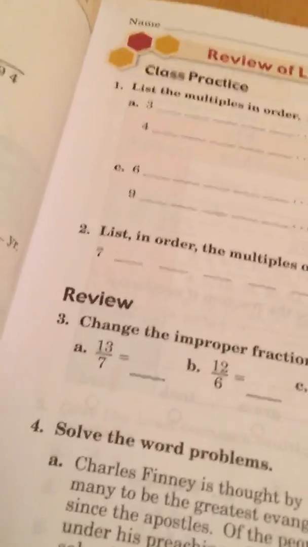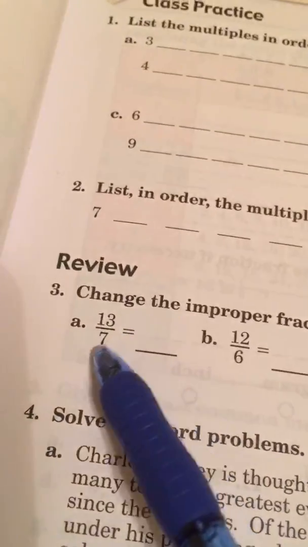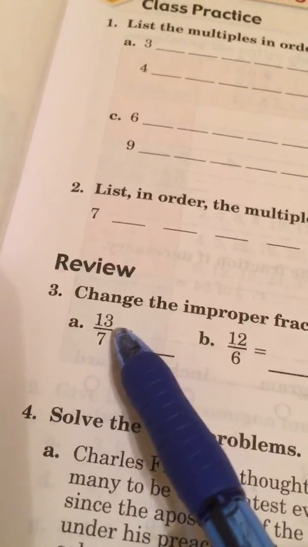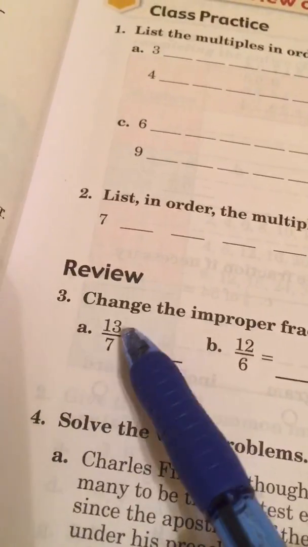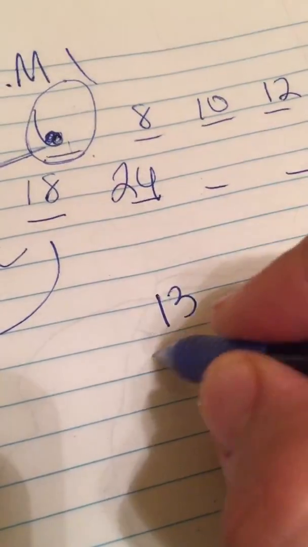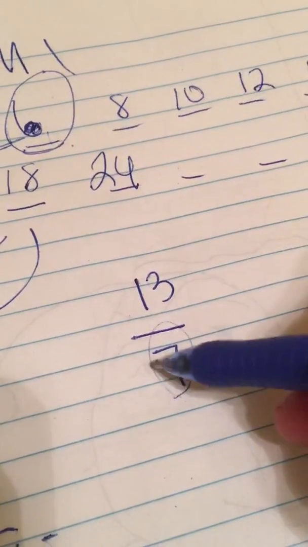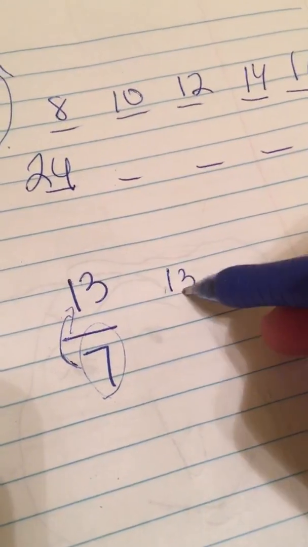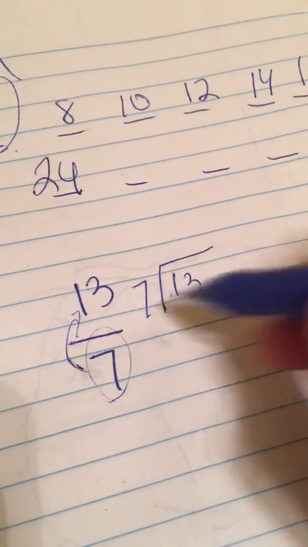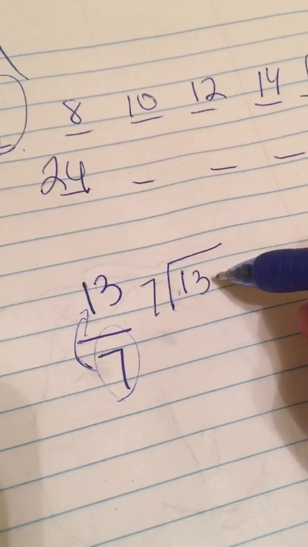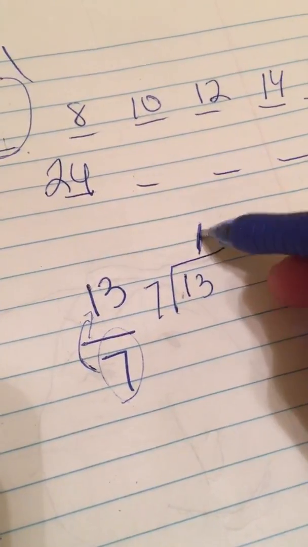So you want to do the same thing with this one. Notice that instead of 18 it's 13. So we'll do the first one together. Your problem is 13 over 7. So how many times does 7 fit into 13? And for that we divide. So 13 divided by 7. It's 1 shy of 14, so only 1.